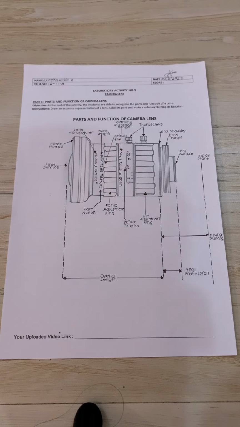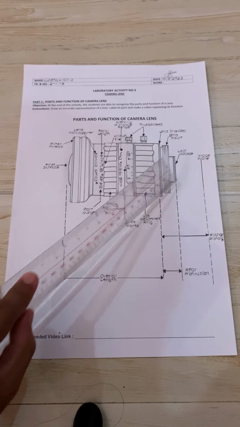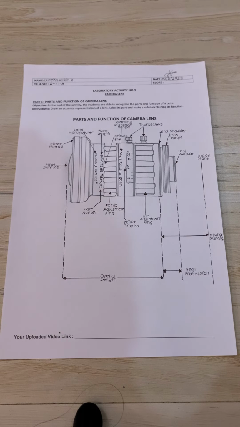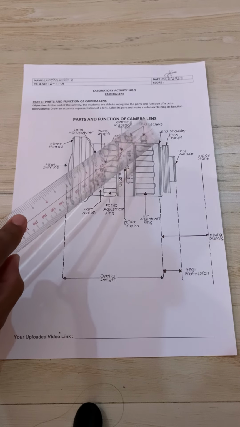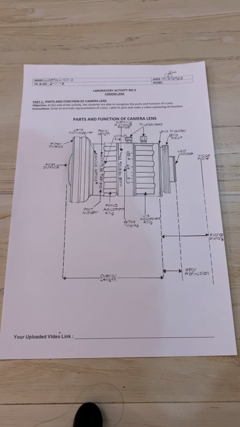The next part, the last surface. This is the last surface. The last surface can either be the last optical lens before the sensor or the lens mount itself. The next is lens shoulder. This is the lens shoulder. The lens shoulder is the surface of the lens that contacts the camera flange.